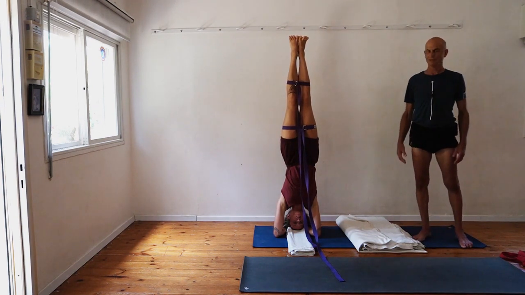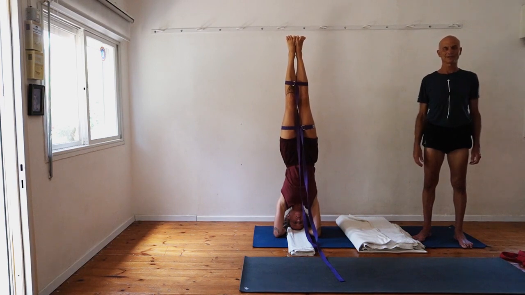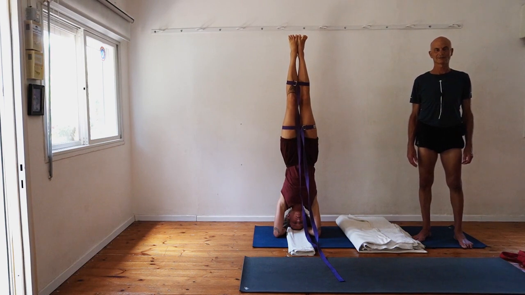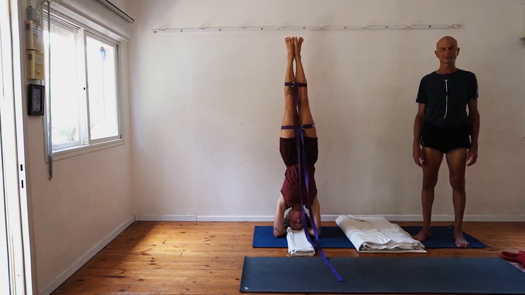So see the effect of having 1 leg instead of 2, 1 strong leg. So is the pose more stable than usually? Can you extend more than usually?